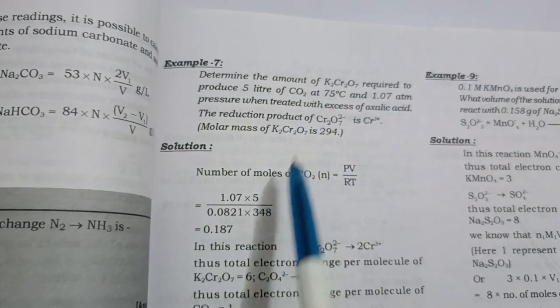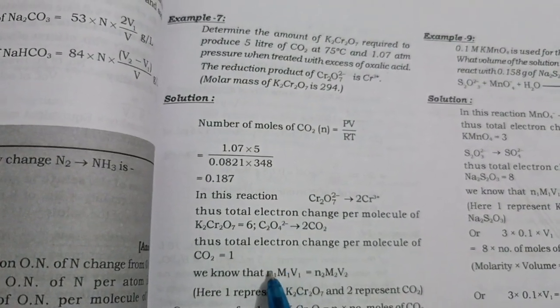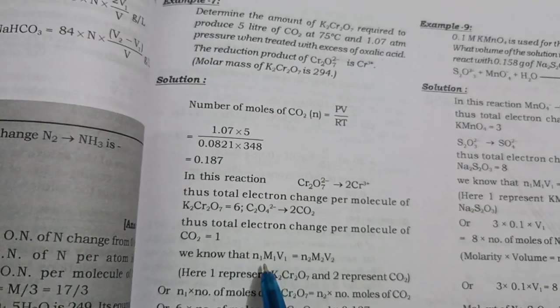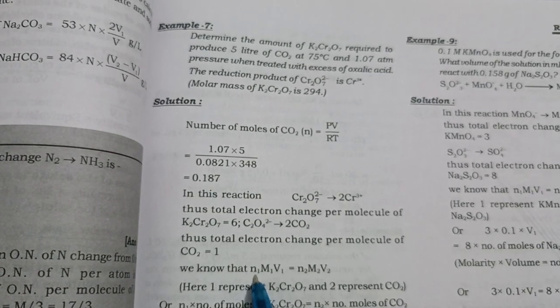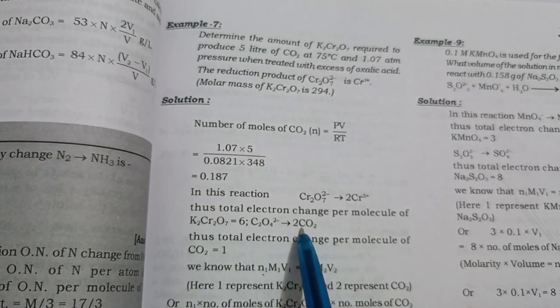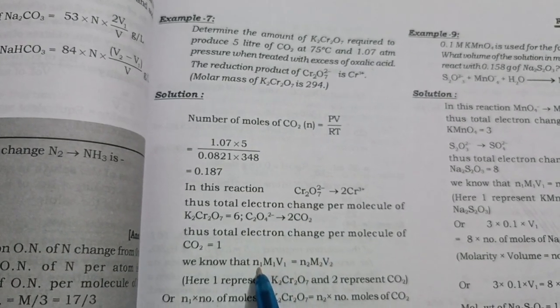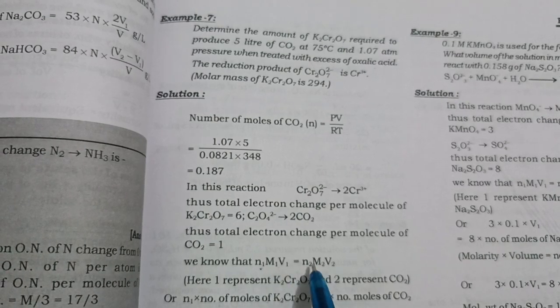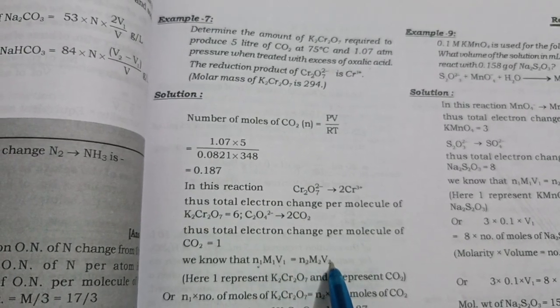We know that this question can be easily solved by the law of chemical equivalence. Means equivalence of the reactant is equal to equivalence of the product. So equivalence of dichromate is equal to equivalence of CO2. So what is the formula of equivalence? N factor into mole. N factor of the reactant is equal to N factor of product.